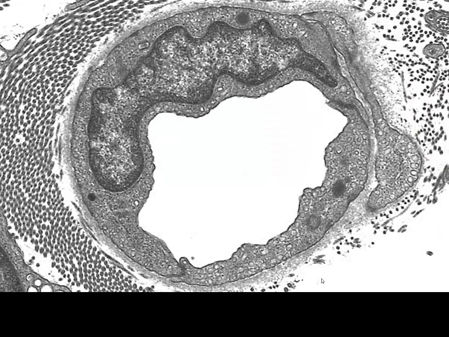And then here we have our continuous capillary. We can see our endothelial cell, one endothelial cell thick, possibly pericyte cytoplasm here. And then we have our occludens type junctions, fascia occludens, here between these processes.